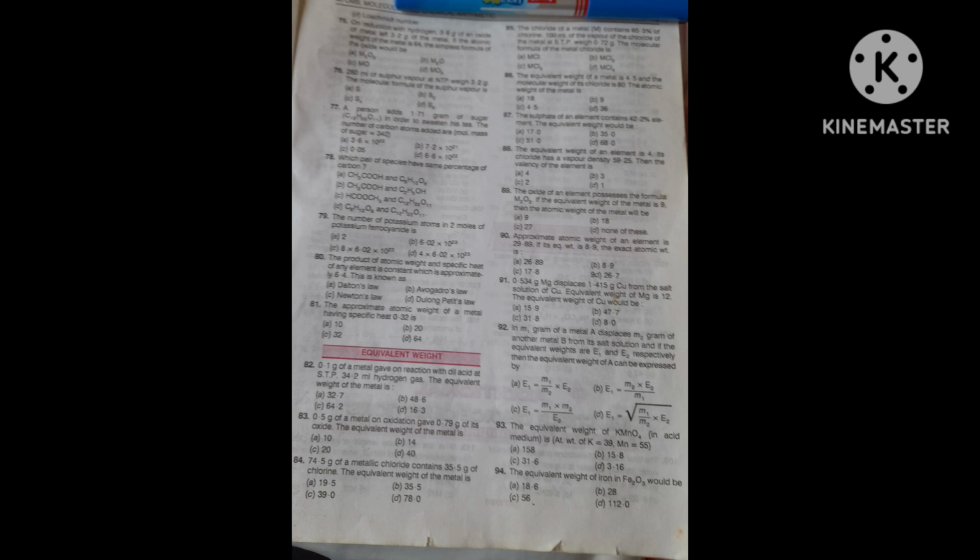Now next question, next numericals. The sulfate of an element contains 42.2% element. The equivalent weight would be, first option 17, second option 35.0, third option 51.0, fourth option 68.0. You can solve it. Actually keep pen and paper with you. Then you can solve it easily. It will take less than 1 minute.